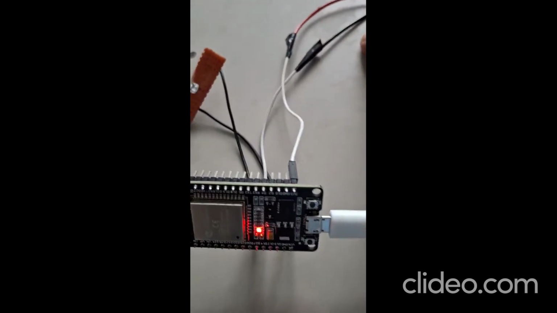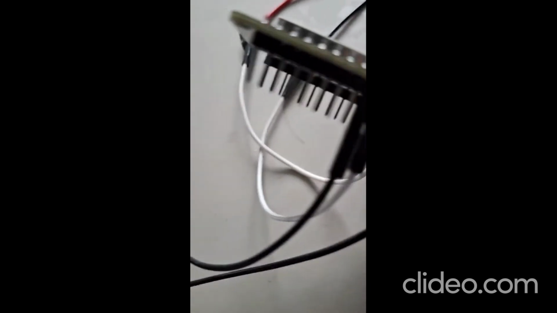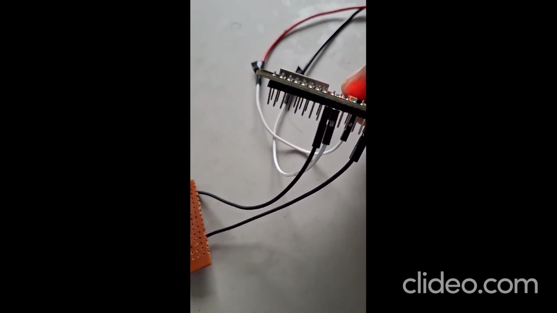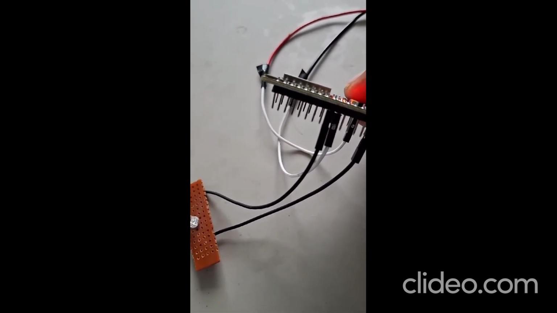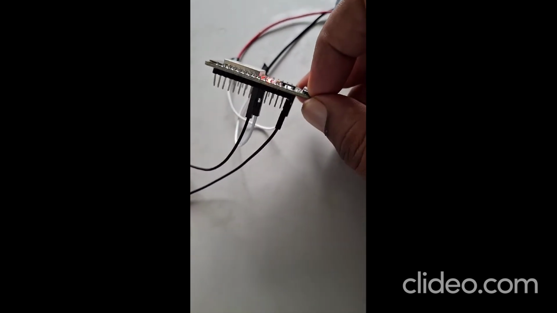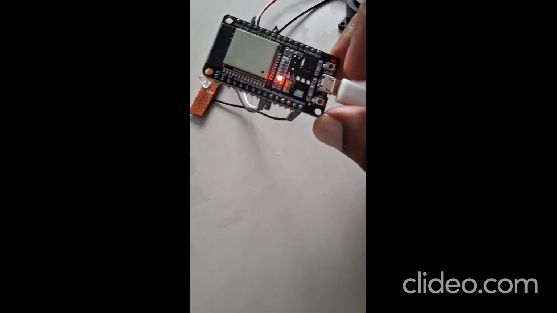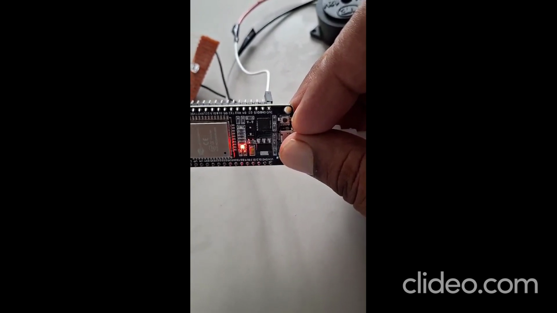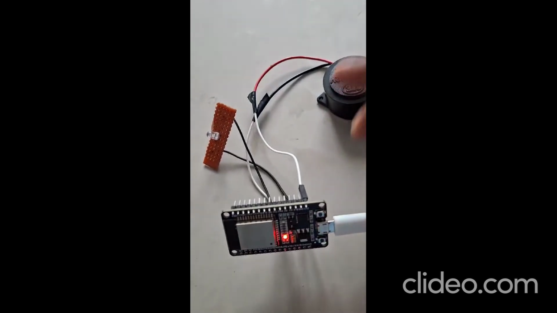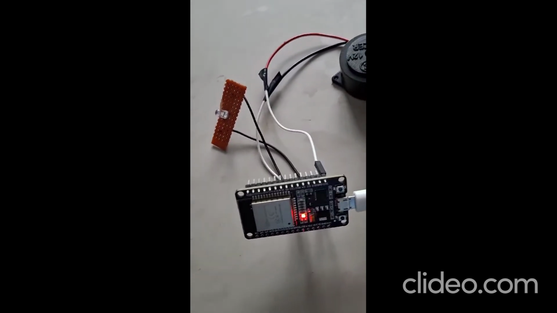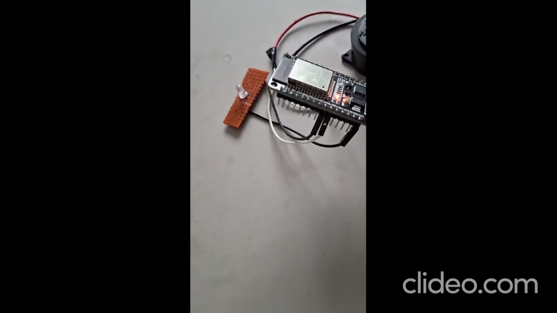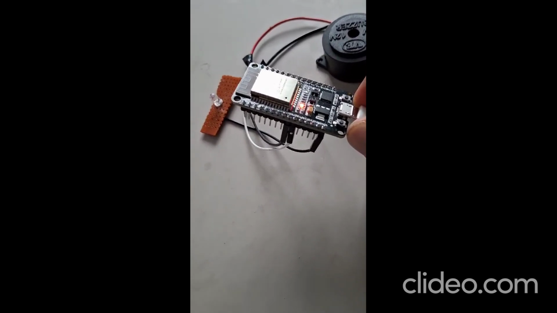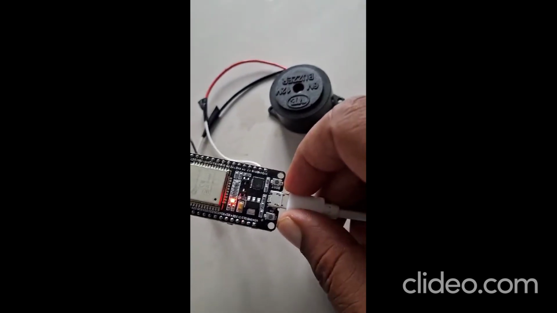So the negative of the buzzer is connected to GPIO 26 and the negative of the LED is connected to GPIO, that is D27 pin, and the positives are connected, one to Vin, that is from the LED, and the other, that is from the buzzer, is connected to 3.3 volts. Anywhere we could have connected, we just needed a supply voltage, that is the positive connection. From the buzzer we connect to 3.3 volts, and the positive connection from the LED we connect to Vin, and the negatives should be connected to D26 and D27. So this was about the connection.